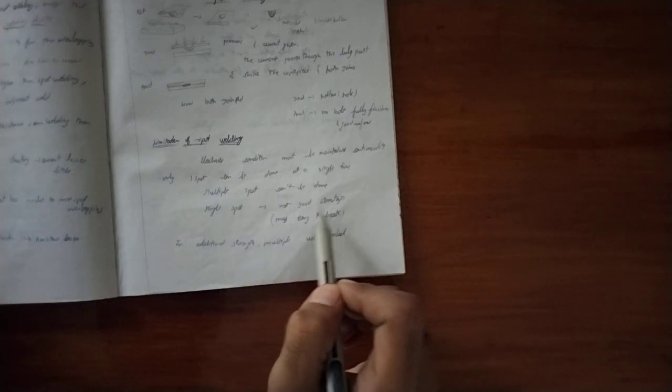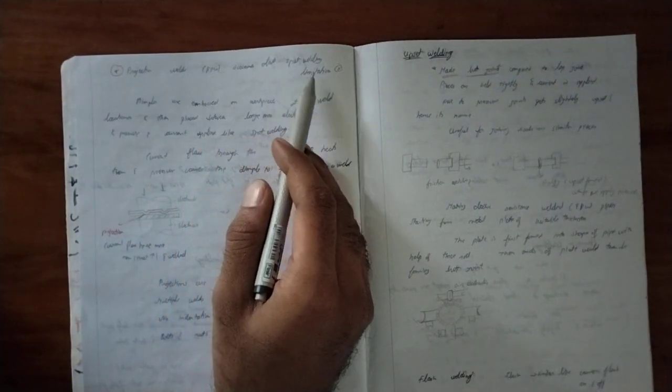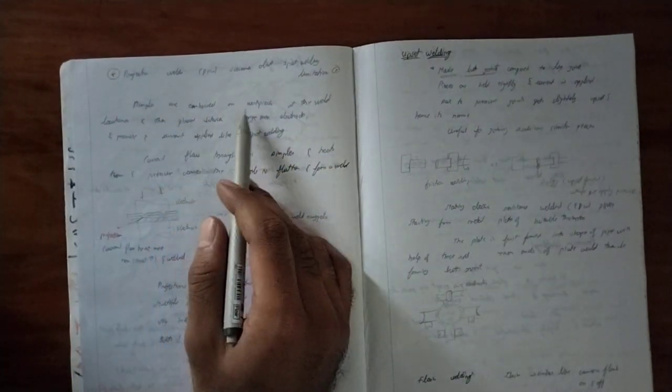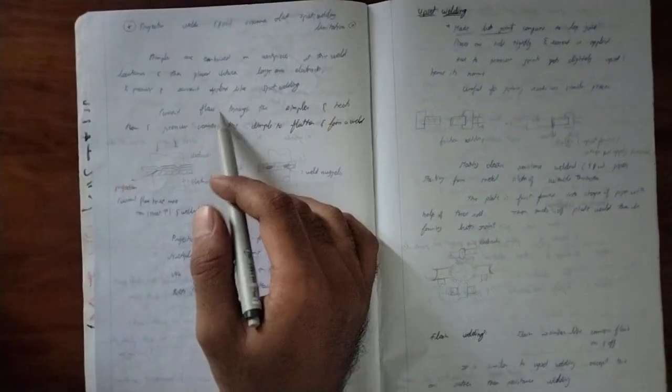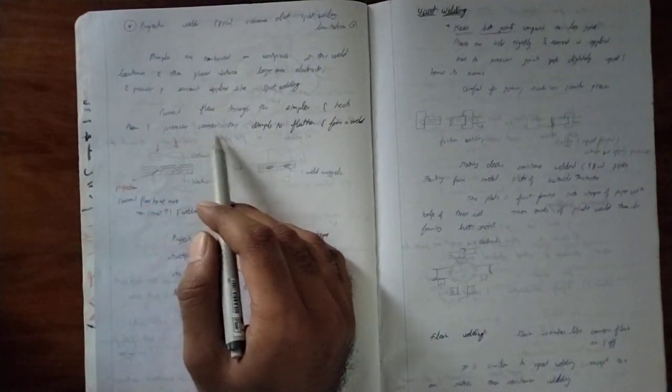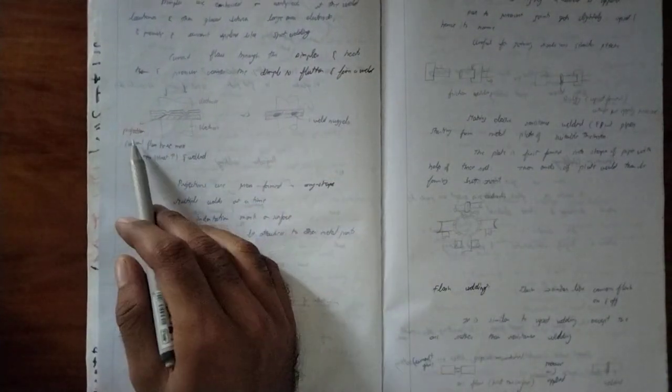A single spot is not good, so we use multiple projections. So projection welding overcomes the spot welding limitation. Dimples are embossed on the workpiece at the weld locations over a large area. Current flows through the dimples and heats them, and pressure causes the dimples to flatten and form a weld. The projections are formed in various sizes and multiple ends.